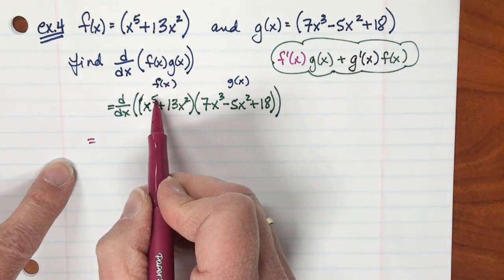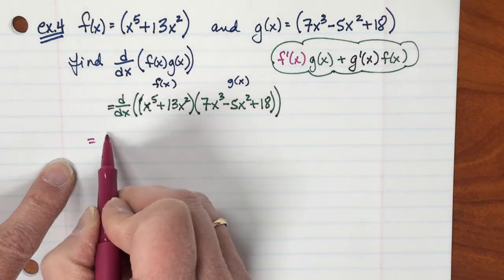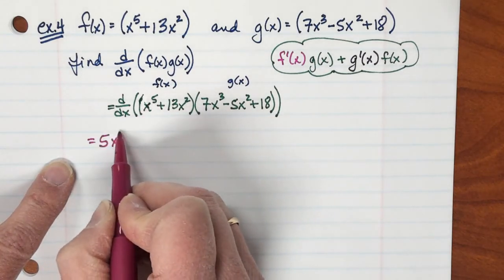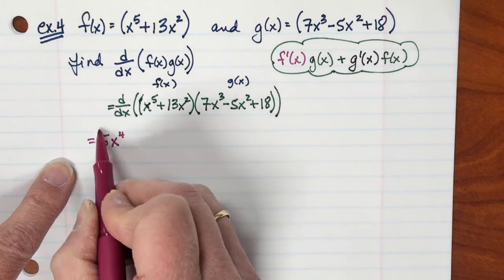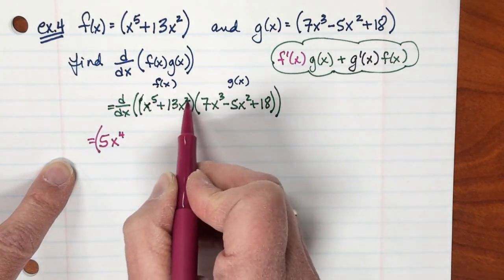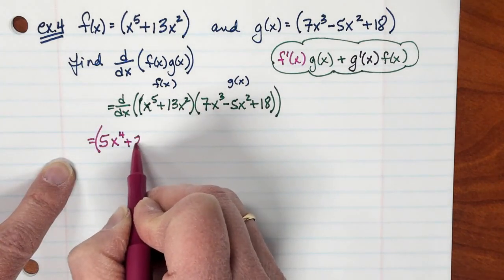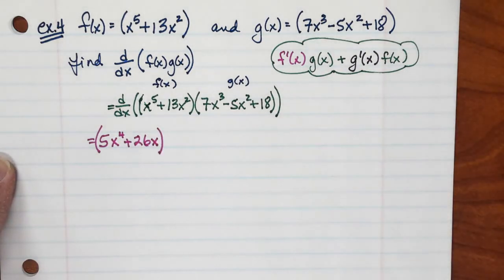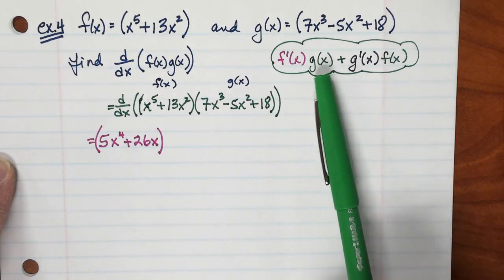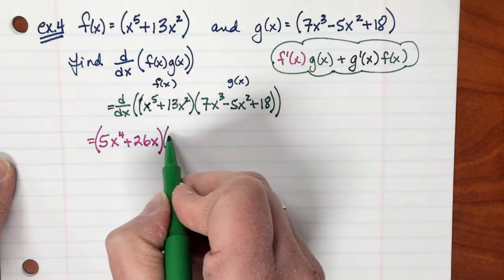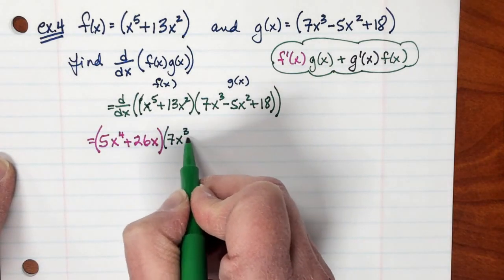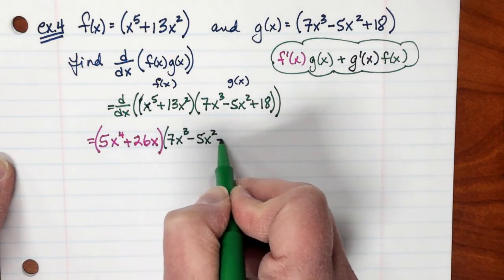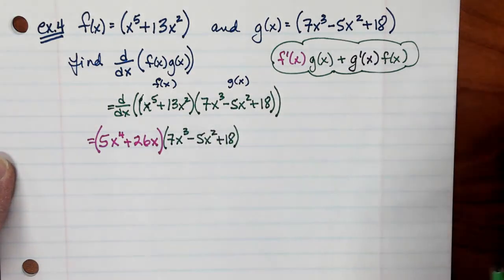All right, bring down the 5, so I'm going to have 5 times 1, which is 5x to the 4th. And I'm going to have 13 times 2, which is 26x. That is times our g function. So I'm going to recopy that: 7x cubed minus 5x squared plus 18.